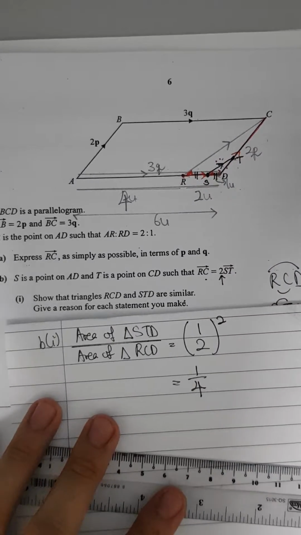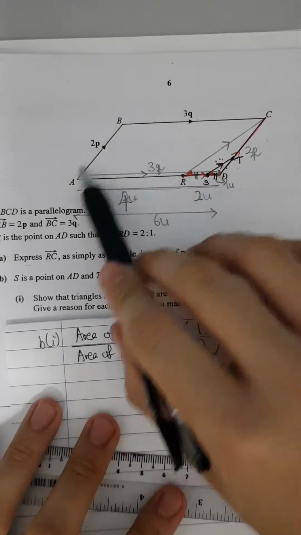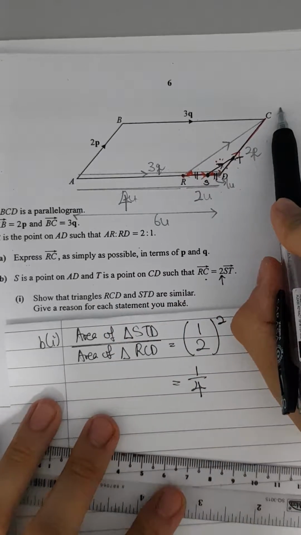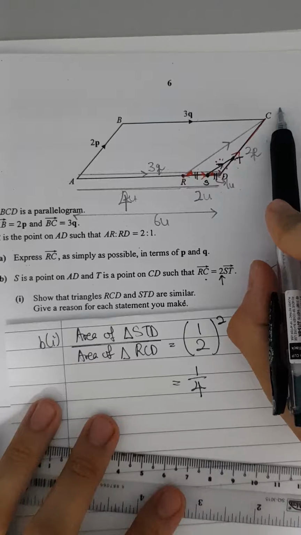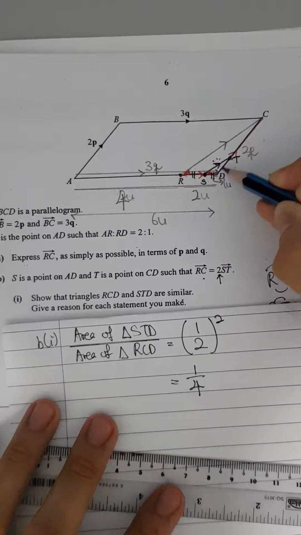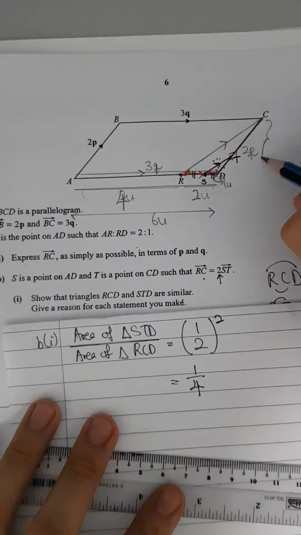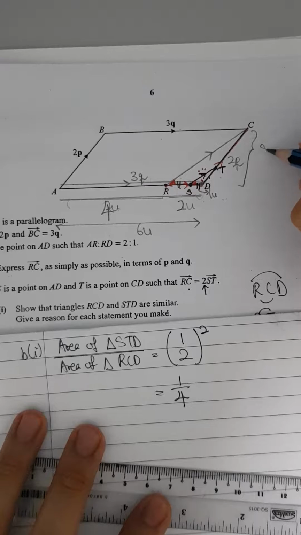Now, the small triangle is not easy to relate to the entire parallelogram, but if I were to consider this big triangle compared to the whole parallelogram, they have one side that they share. They share the same side DC.